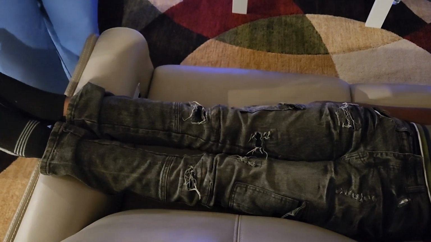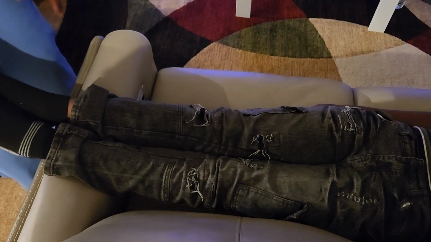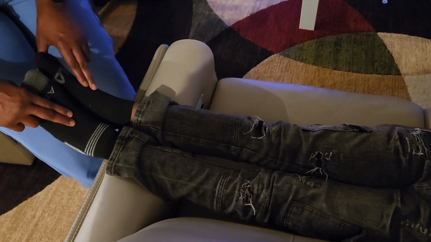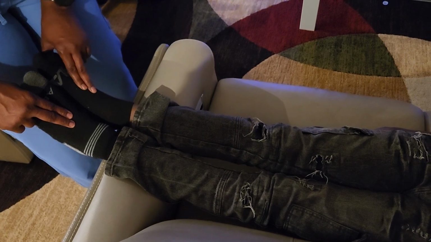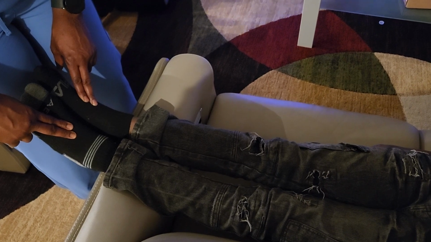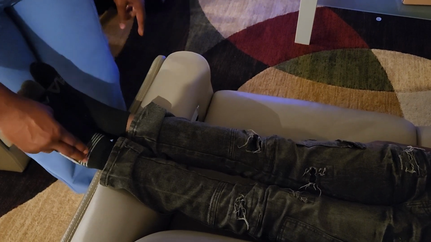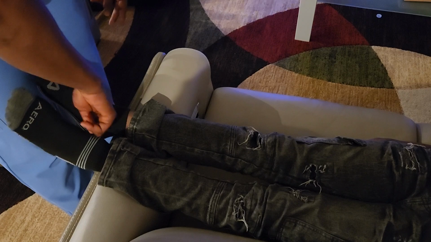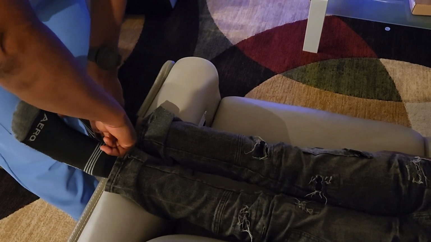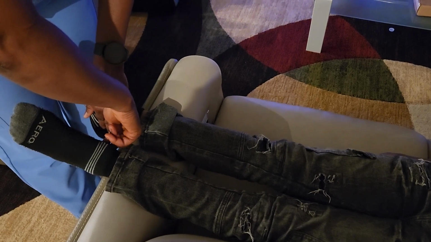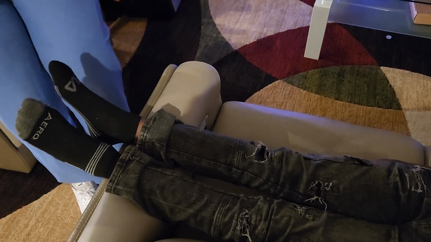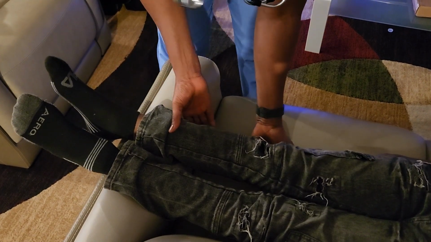And also I'm gonna check for the one on top of the foot. That's the dorsalis pedis. And the posterior tibial, that's the one at the back of the ankle here. And it's +2 bounding.